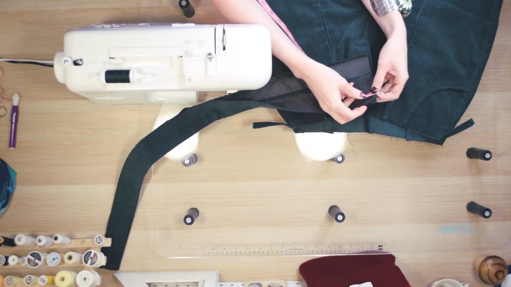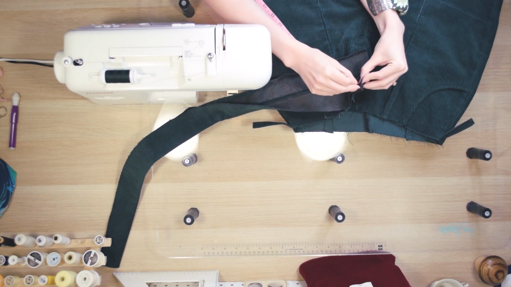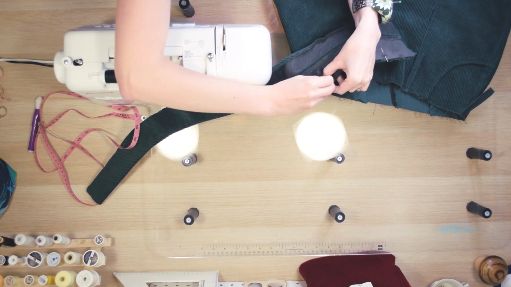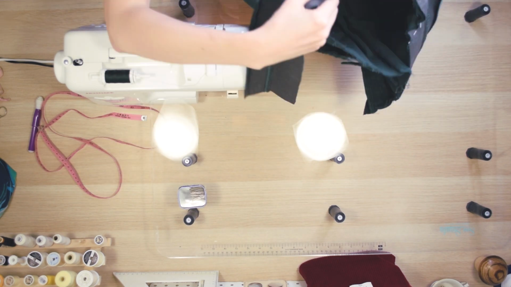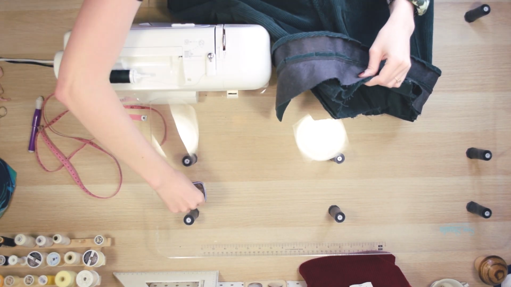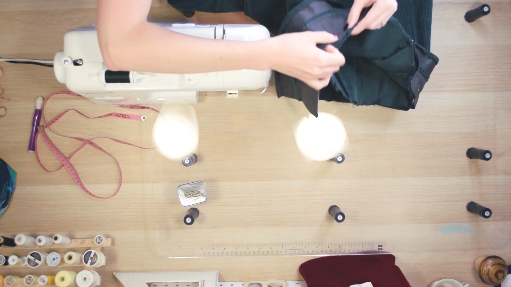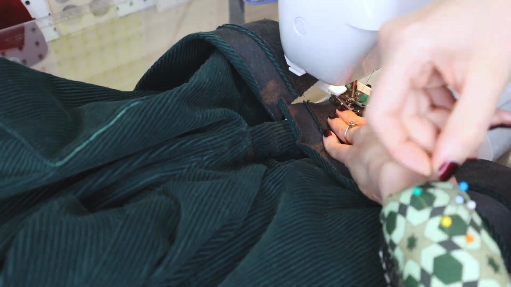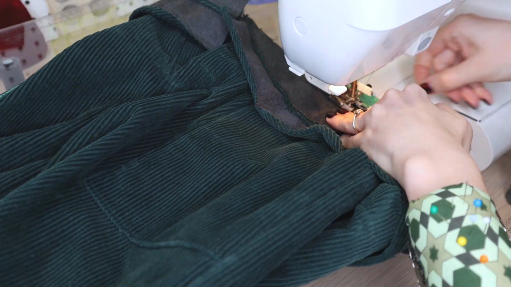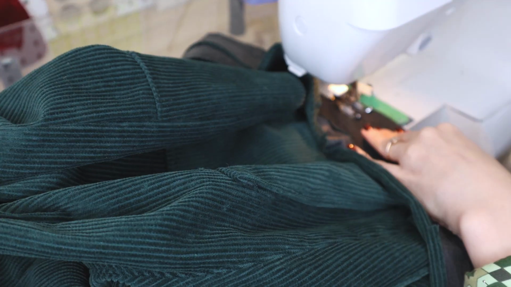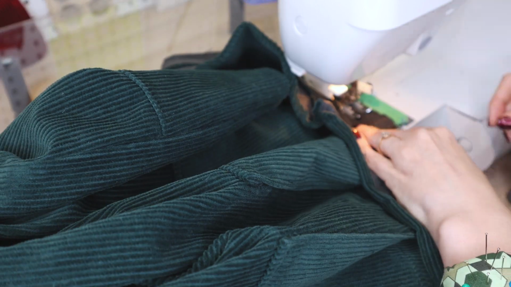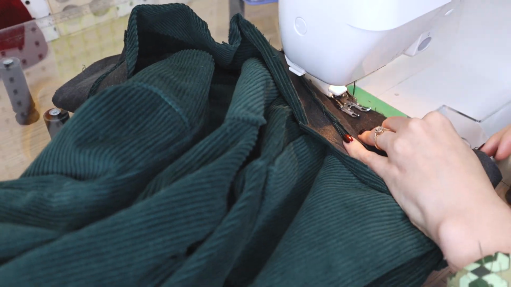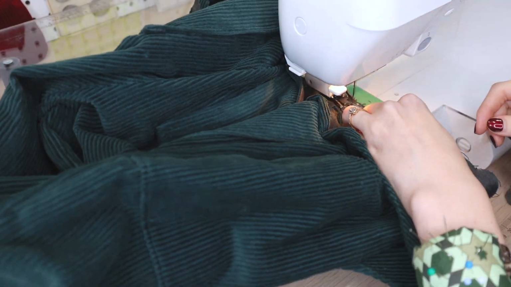I then pinned the edge of the outer waistband to the waistline, right sides together, making sure that the edges of the opening extend past the center front as much as your seam allowance is, which is in my case 1/2 inch. Then I stitched the waistband in place, and off camera I pressed the whole waistband up and away from the trousers. I also trimmed any excess seam allowance to reduce bulk.